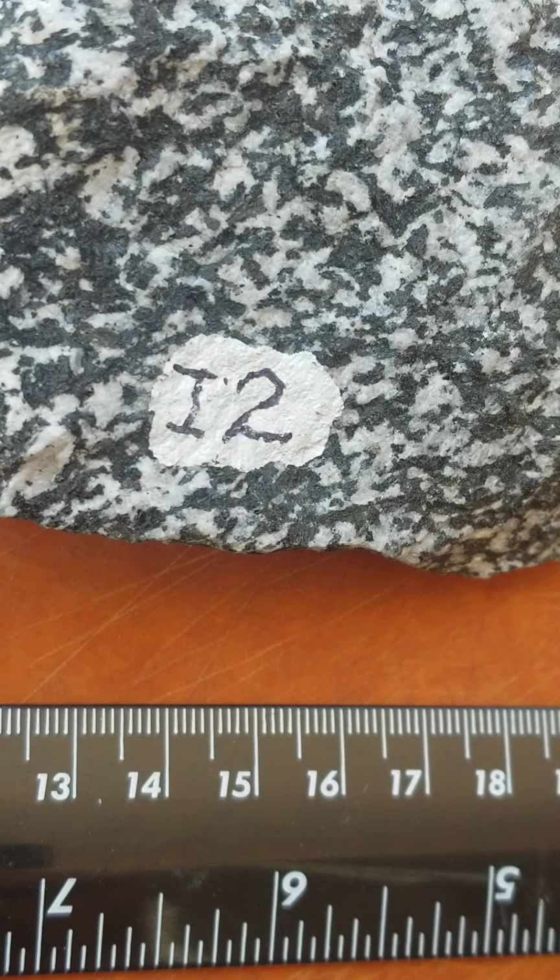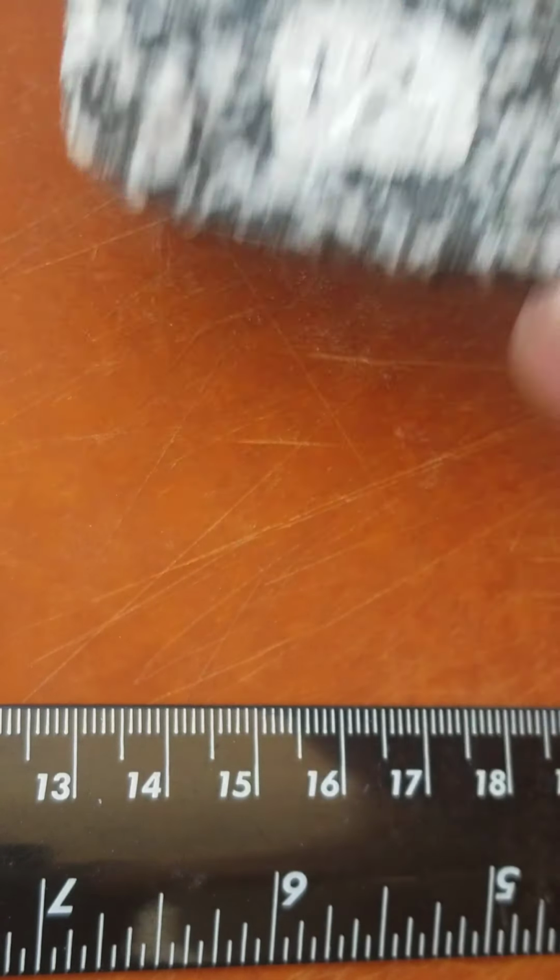What's the texture of this rock? Well, because it's coarse-grained, it would have a phaneritic texture, and this rock is intermediate in composition, meaning it has a medium color index and also a medium silica content. This rock is diorite.